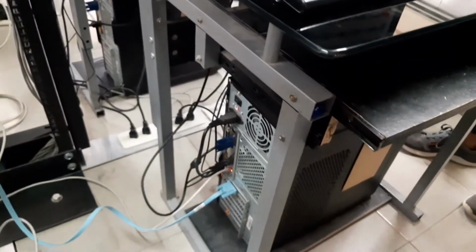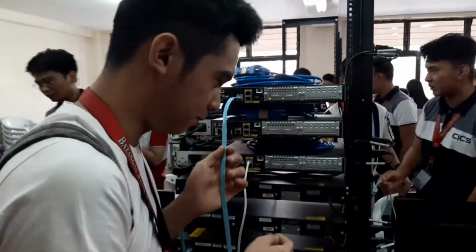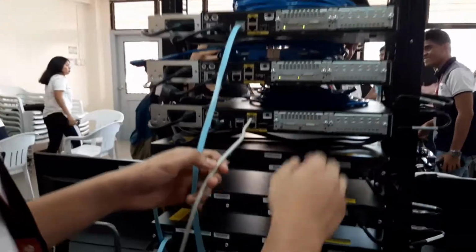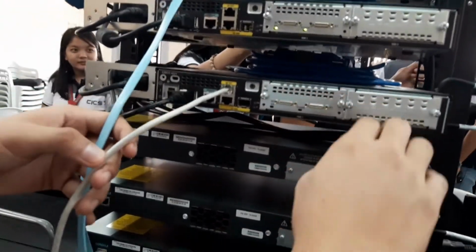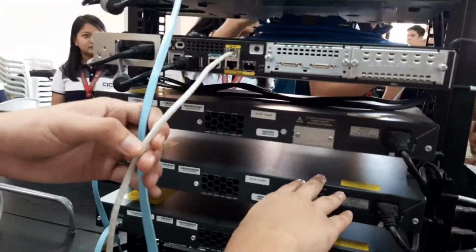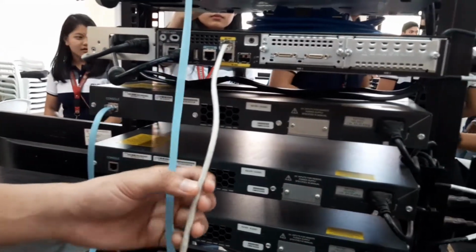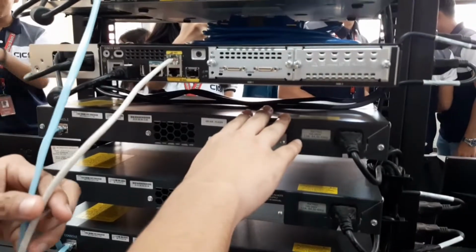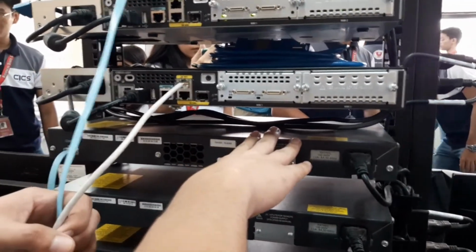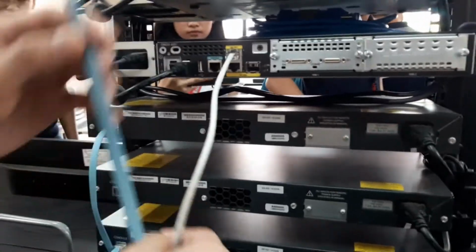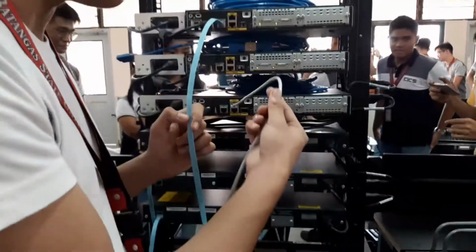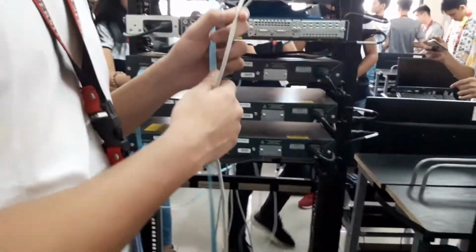And the white cable is the UTP cable, or unshielded twisted pair cable. And as we can see, the black one is the switch and the silver one is the router.